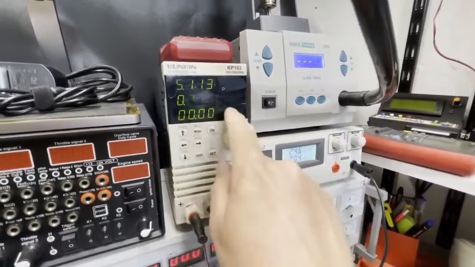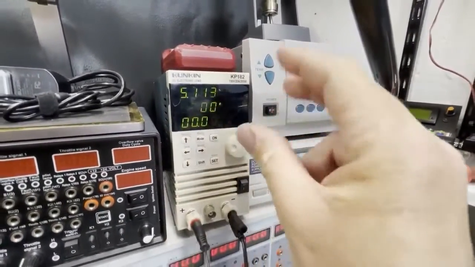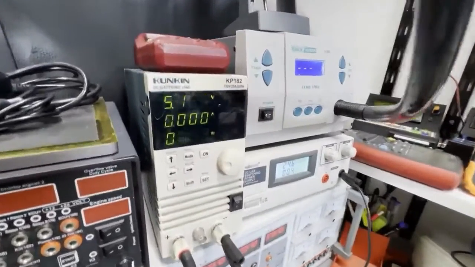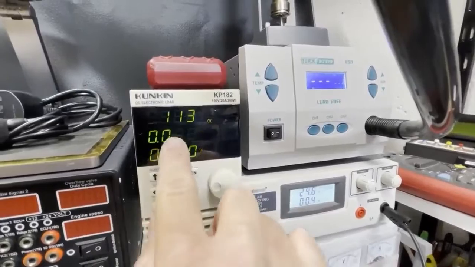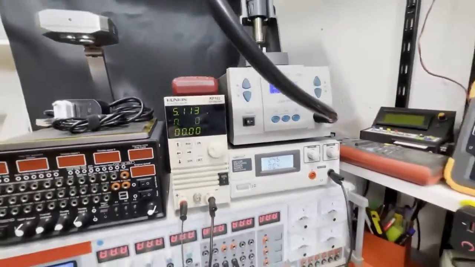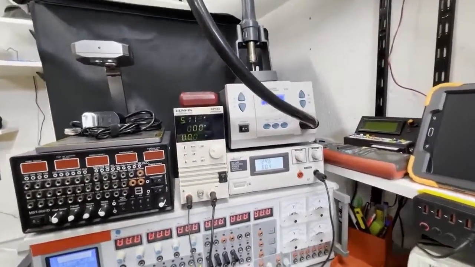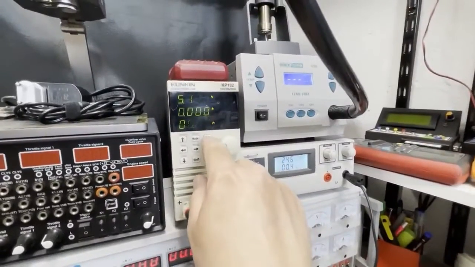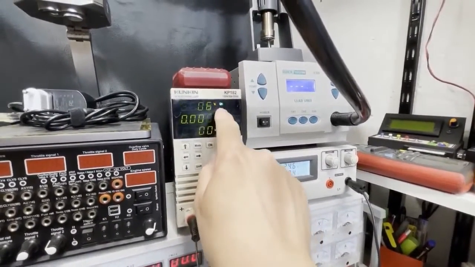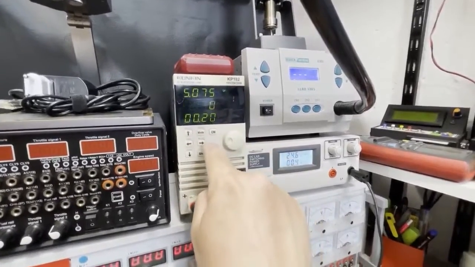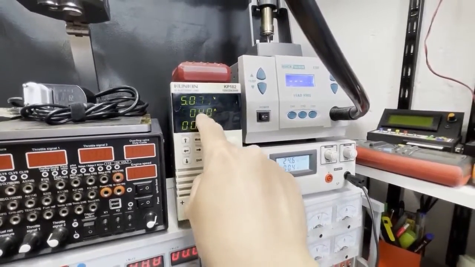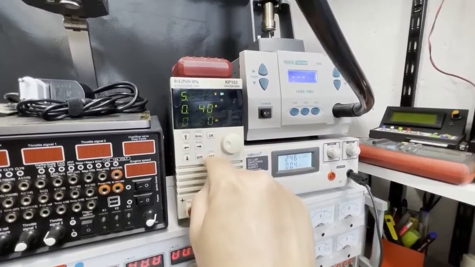So there it tells me that it's 5 volts. Well, it doesn't matter. Now I'm going to generate a load. I have it turned on. We can see that it dropped 5 points from 75 to 40.